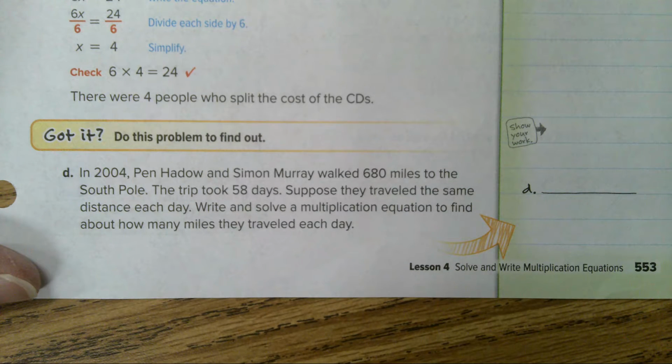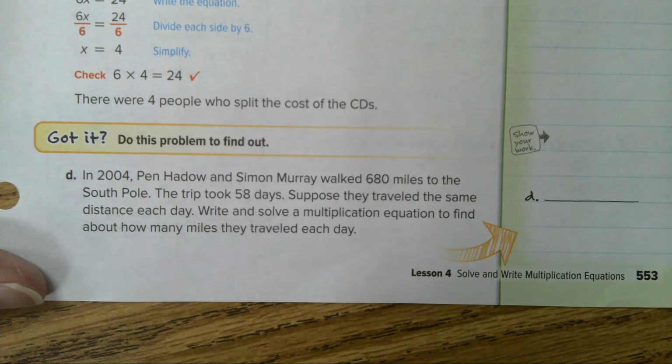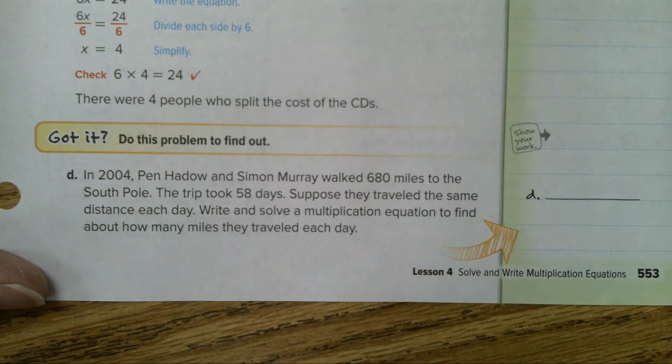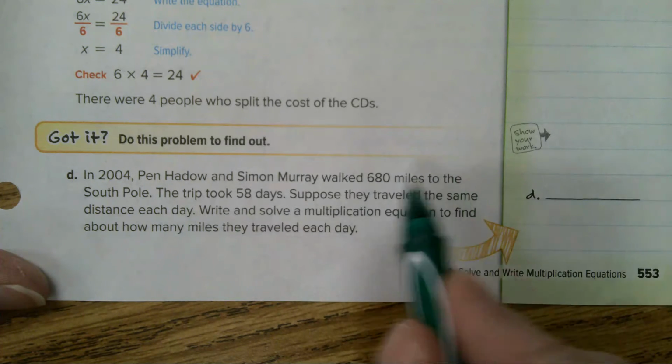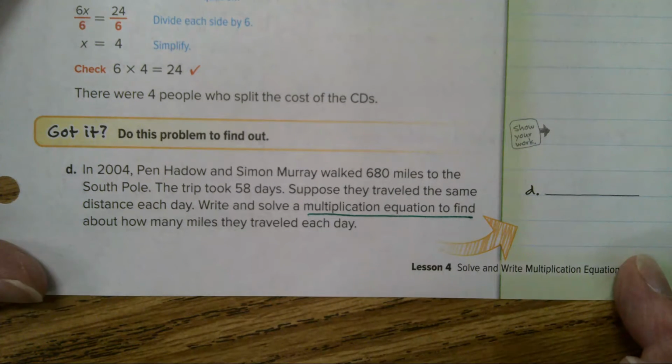In 2004, Penn Hadow and Simon Murray walked 680 miles to the South Pole. The trip took 58 days. Suppose they traveled the same distance each day. Write and solve a multiplication equation to find how many miles they traveled each day.